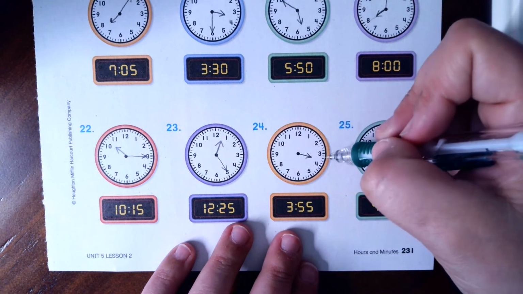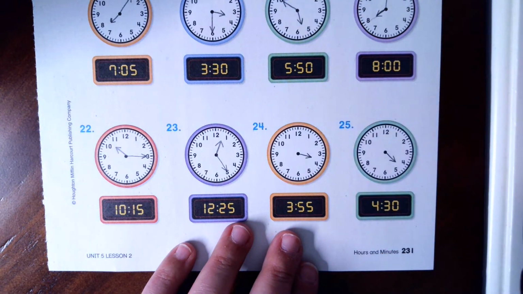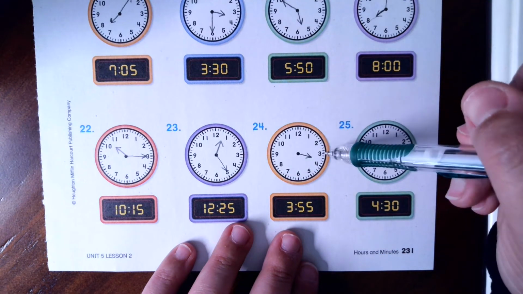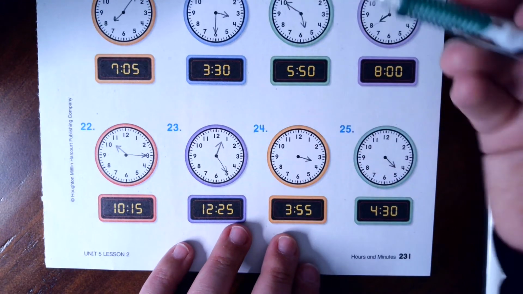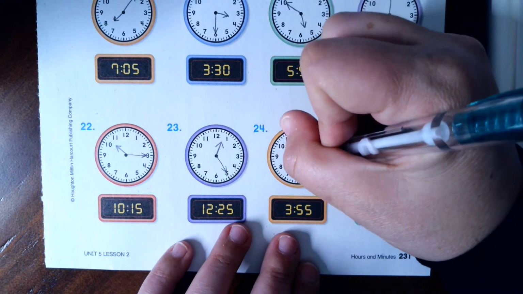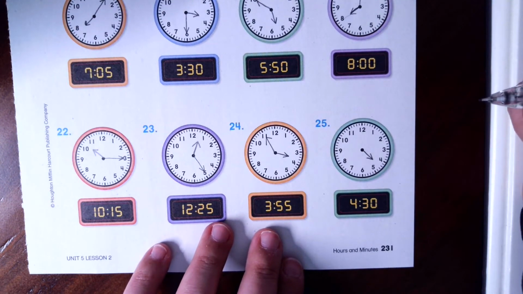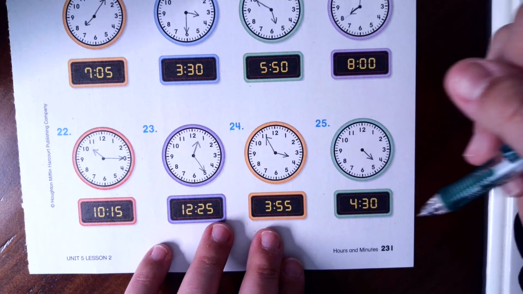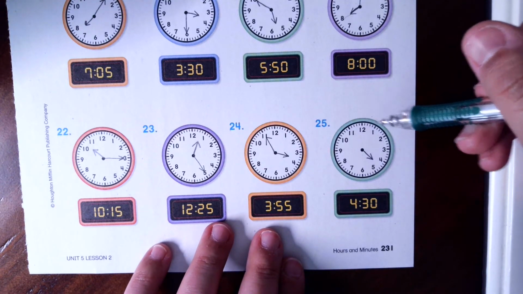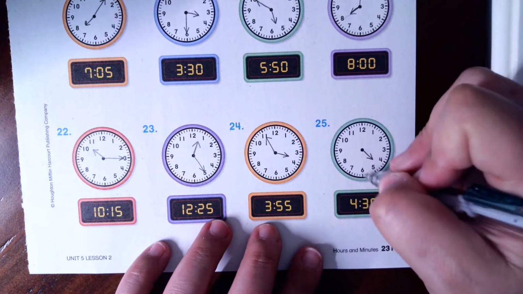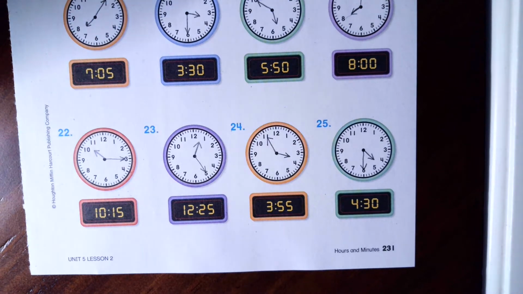So I'm going to go all the way around. That 55 is 5, 10, 15, 20, 25, 30, 35, 40, 45, 50, 55, pointing directly at the 11. And last but not least, we have 4:30. And maybe you have it memorized, that the 30 is the halfway point, which means it points directly at the 6.